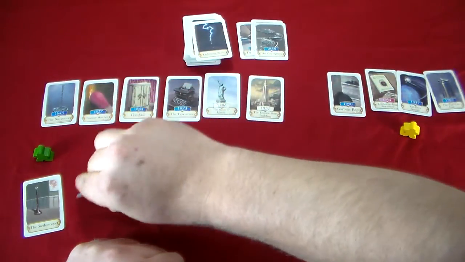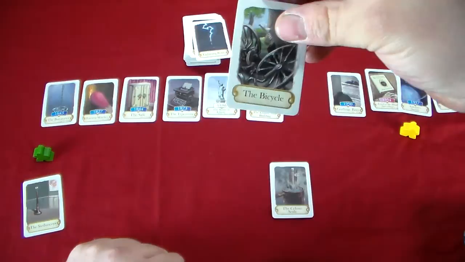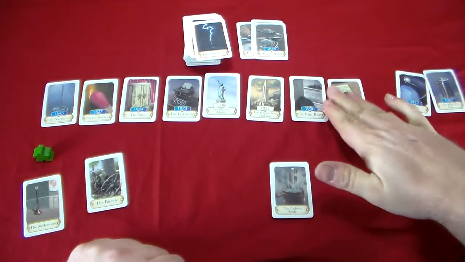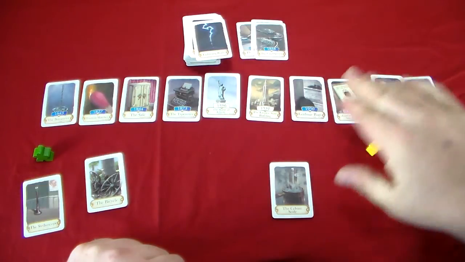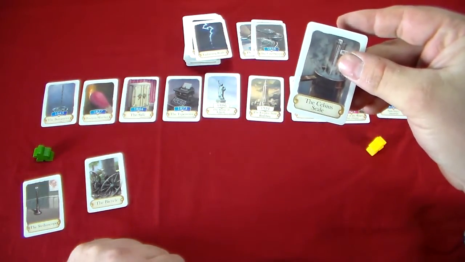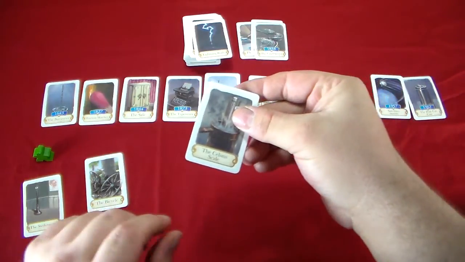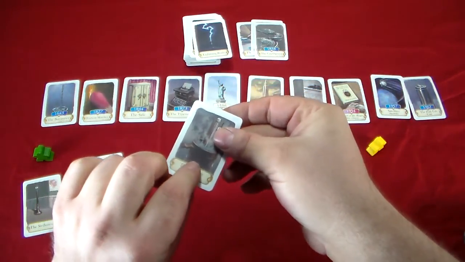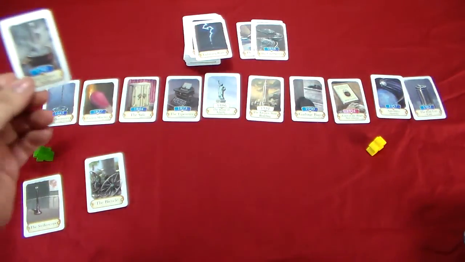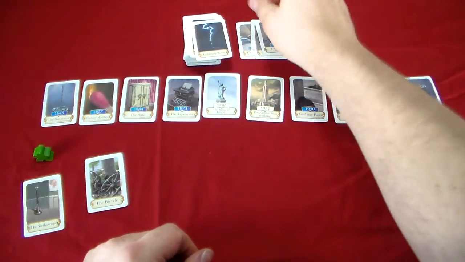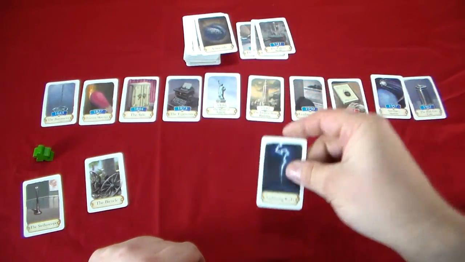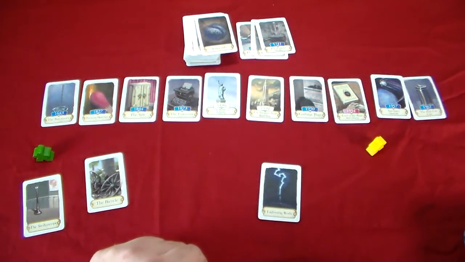Okay, so I draw a new card, the bicycle. Slide these back. Jen's going to play her last card, the Celsius scale, and she's going to say it was invented before the barometer, and she would be wrong. So she draws the lightning rod. Back to me.